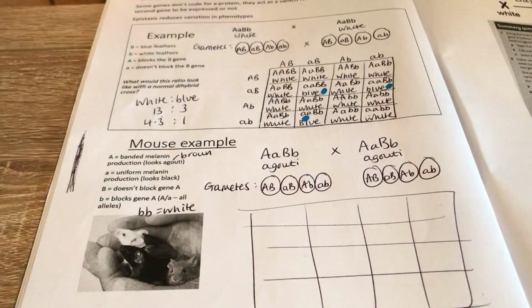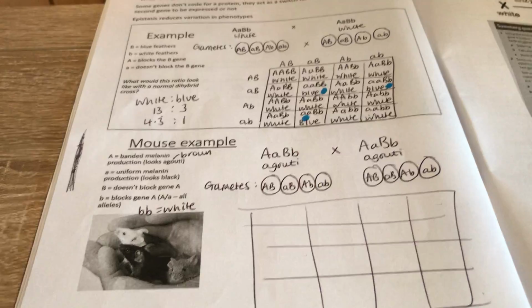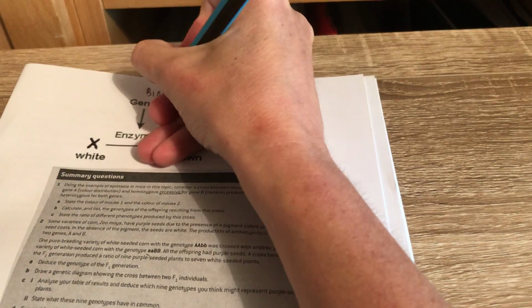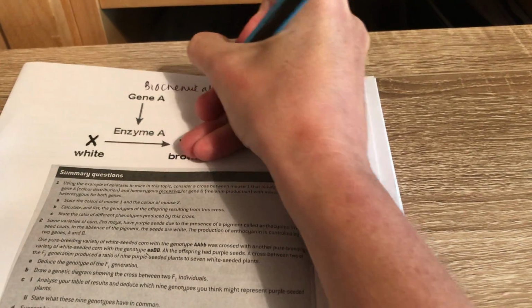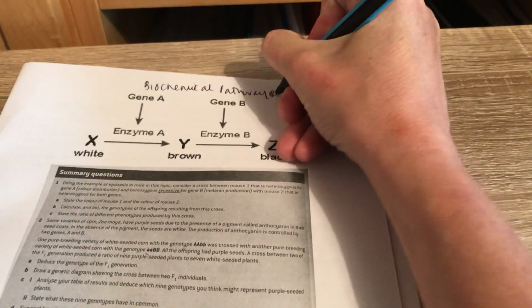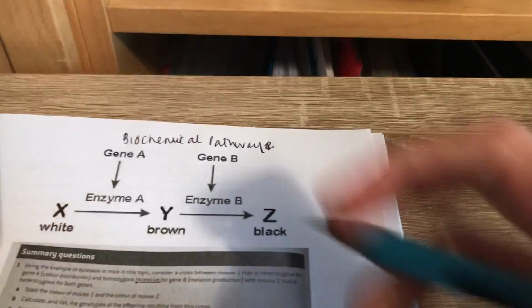And then we moved on and we looked at just this diagram here. So this diagram is what we call a biochemical pathway. Sometimes in exam questions it'll say, this diagram shows a biochemical pathway of some different chemicals being produced.